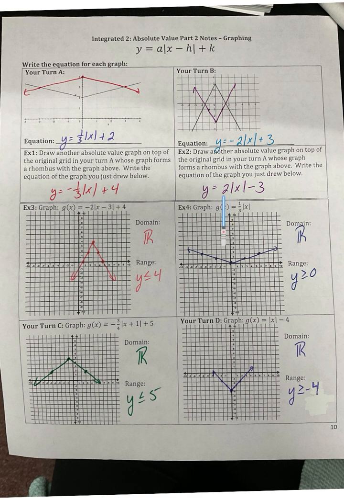And so y equals 2 times the absolute value of x minus 3, because the vertex is the point (0, -3). So the h is 0, the k is -3.